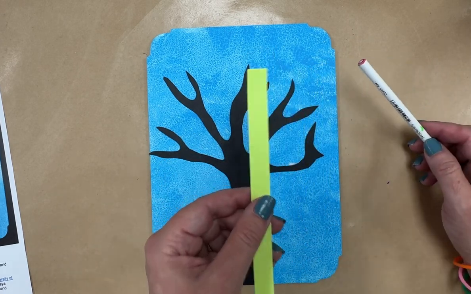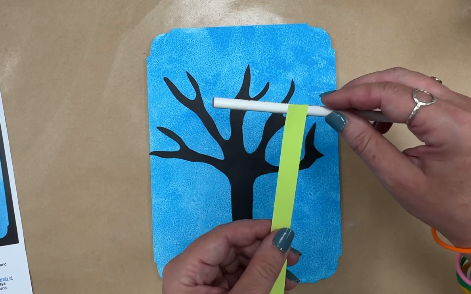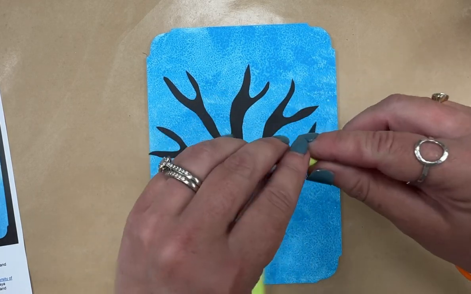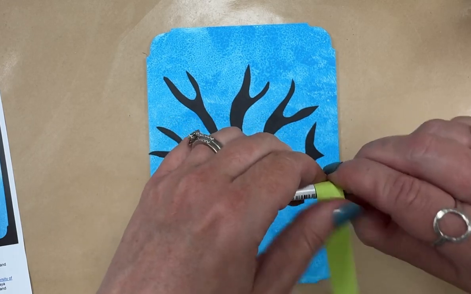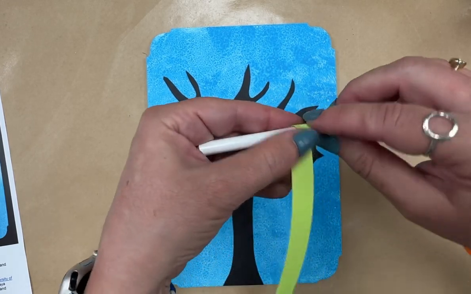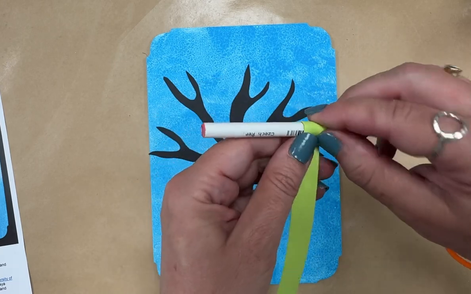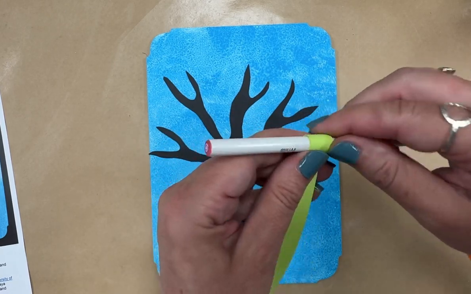So I'm going to start with a green one. You're going to take a piece of your strip of paper and a colored pencil. You're just going to put it on the end, and start, let me go this way with it. Sit it on top and roll it up. Try to keep it really tight.